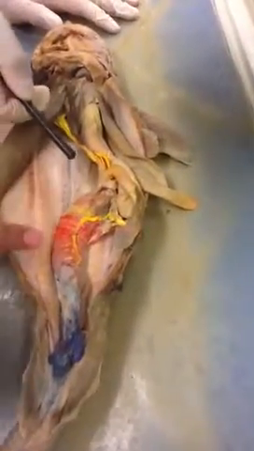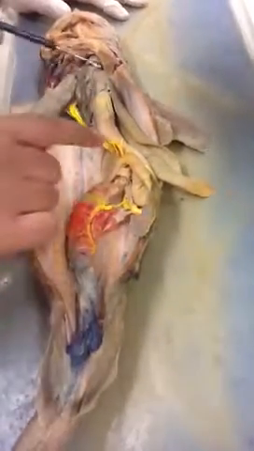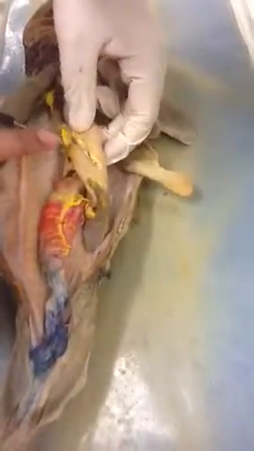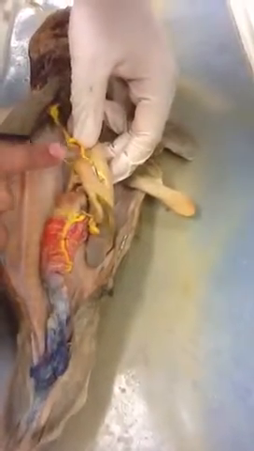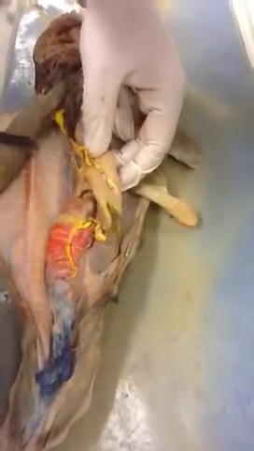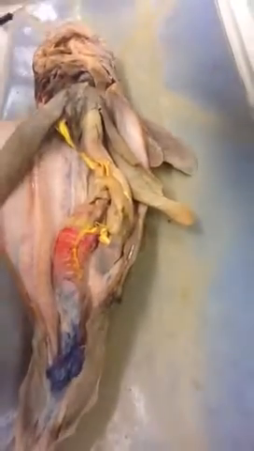So both the posteriors lead into your lieno-mesenteric, and then the anterior intestinal vein and the anterior splenic vein lead into your pancreatico-mesenteric, which actually runs along the same artery. So if you pull that back, this big one right here, the one that ran along with the pancreatico-mesenteric artery, is also your pancreatico-mesenteric vein. And then the last one, I think, is your gastric.